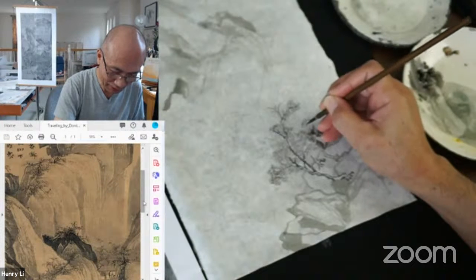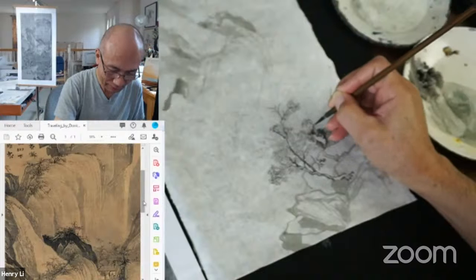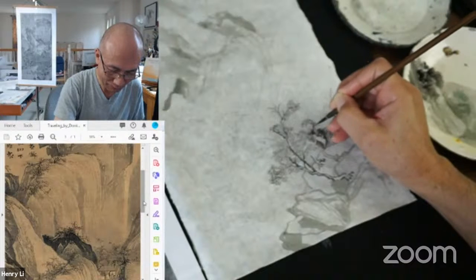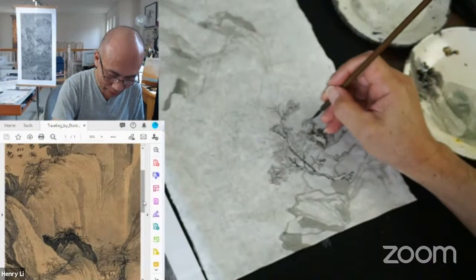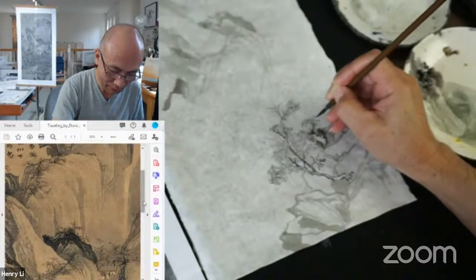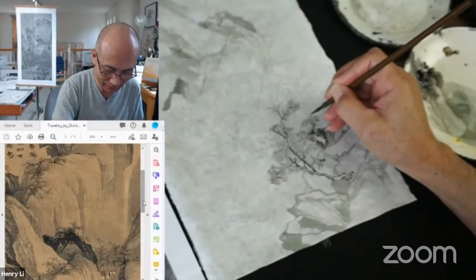It's like wisteria leaves. Maybe 7 in a cluster. Little leaves, leaflets, 7 leaflets on the stem.